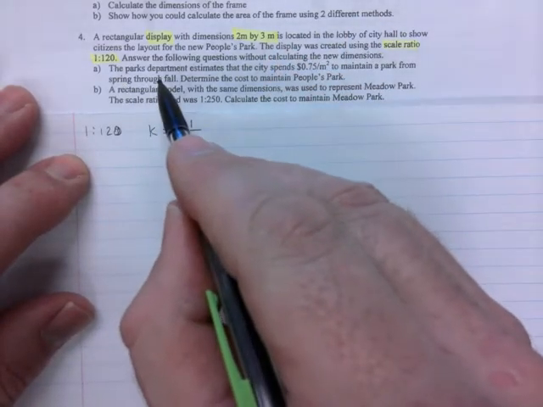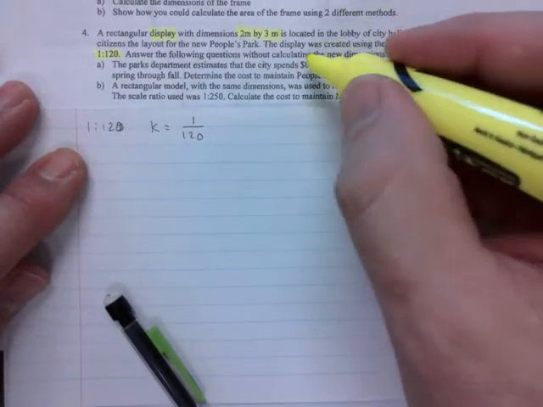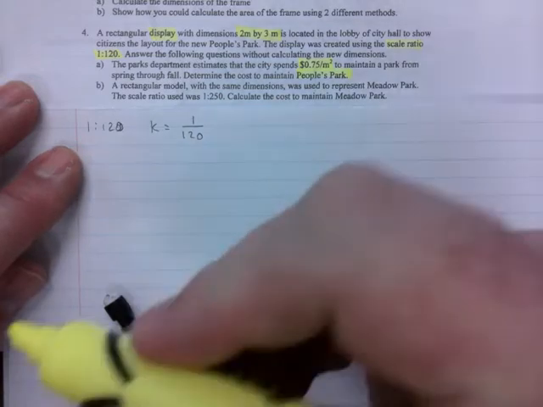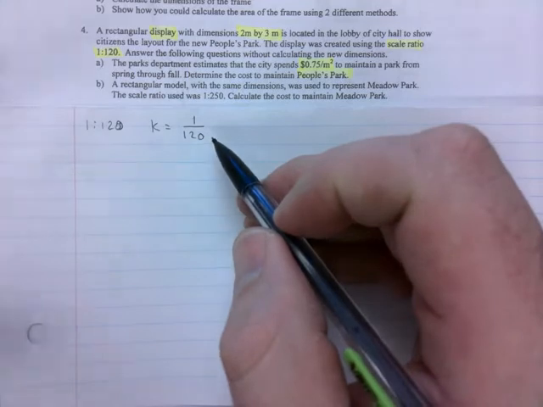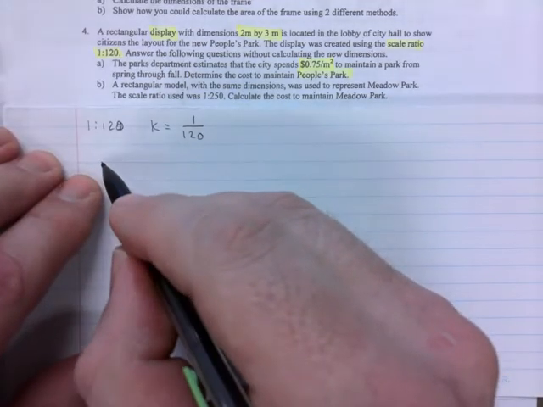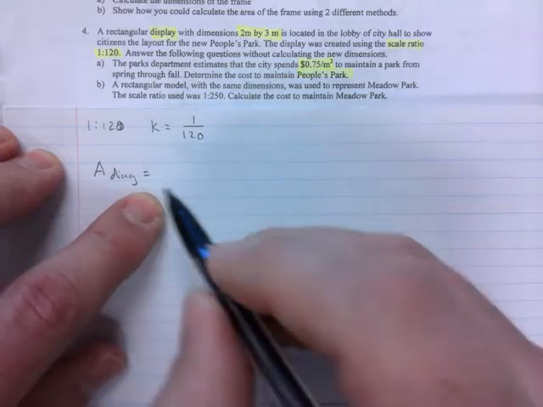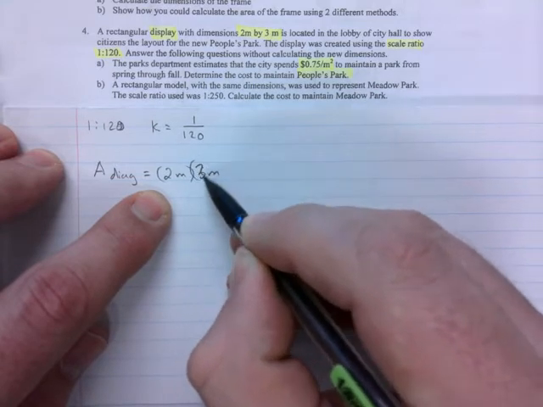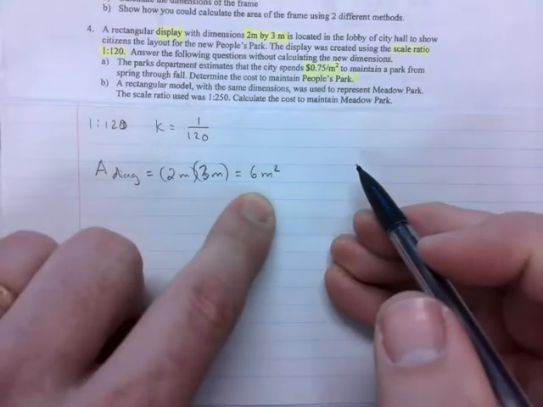And so it says, the Parks Department estimates that the city spends about 75 cents per square meter to maintain parks from the spring through fall. Determine the cost to maintain the People's Park. Okay, so what I want you to do here is I want you to basically find the area of the diagram or the model, right? Would be 2 meters by 3 meters. And that is 6 meters squared. So that's the area of the diagram.